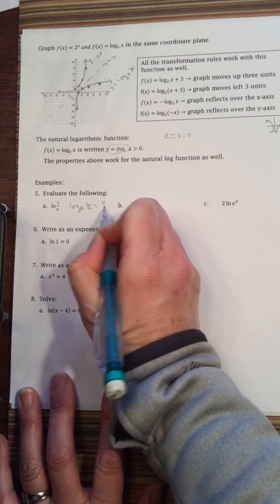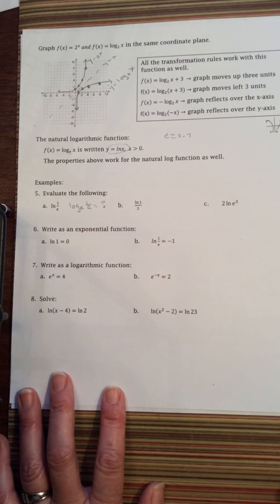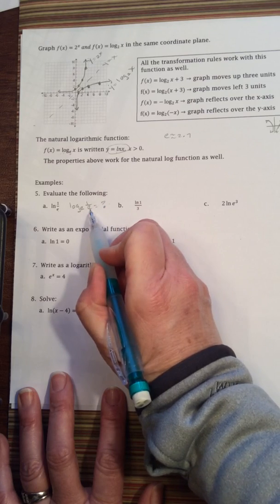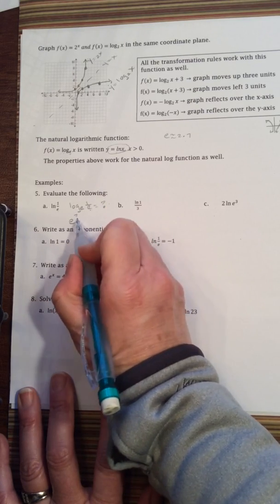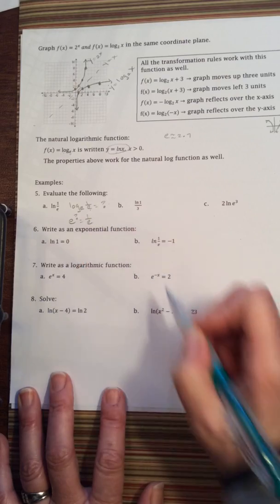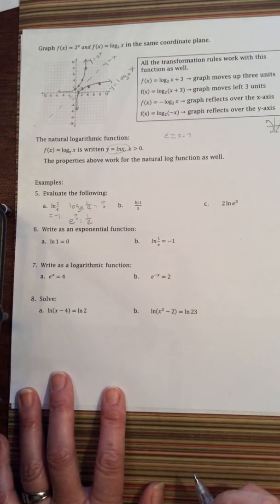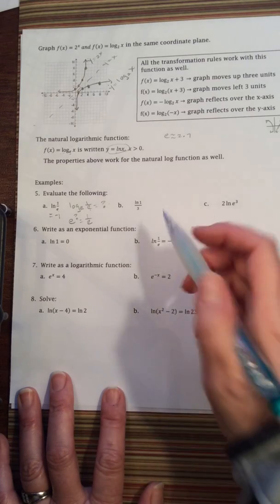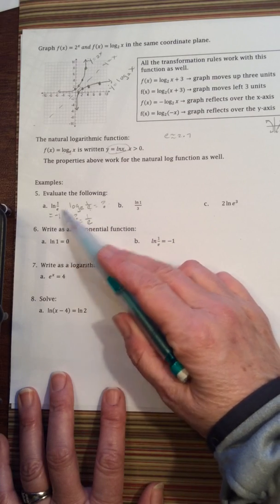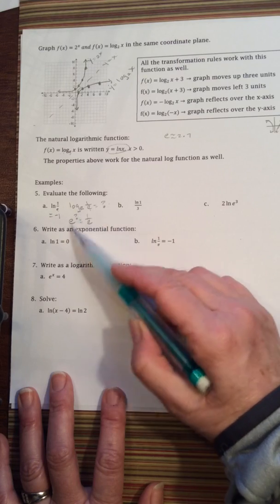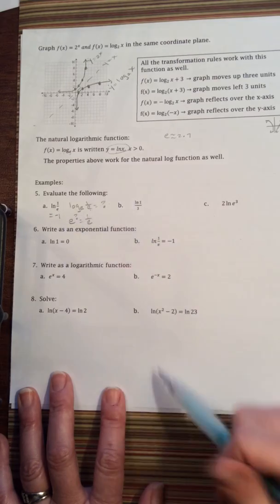So if you're trying to evaluate the ln of 1 over e, what you're saying is you want to know what exponent you raise e to turn it into 1 over e. Base, exponent, answer. So e to what power becomes 1 over e? And the answer to the question is -1. So we're just imagining trying to use our exponential to figure out our answer to our log.